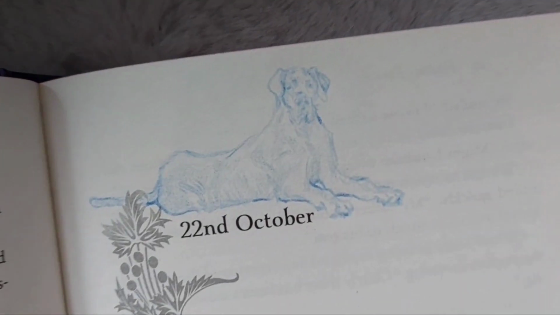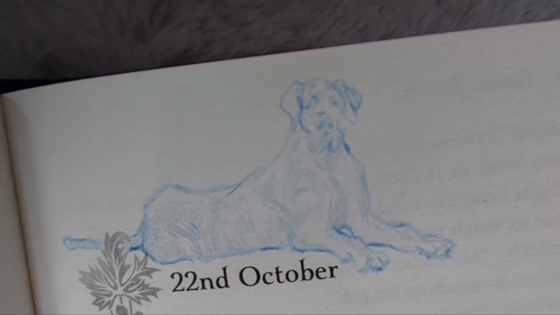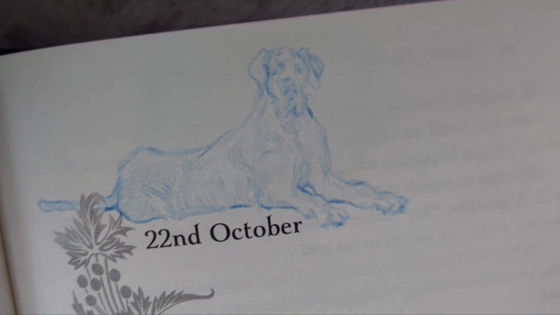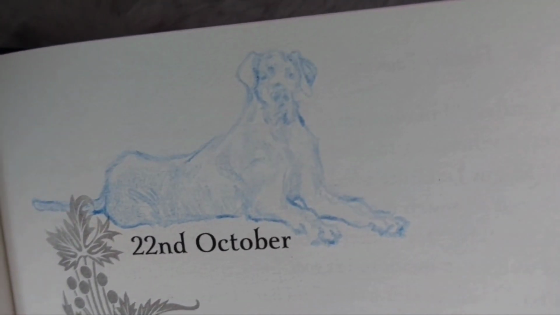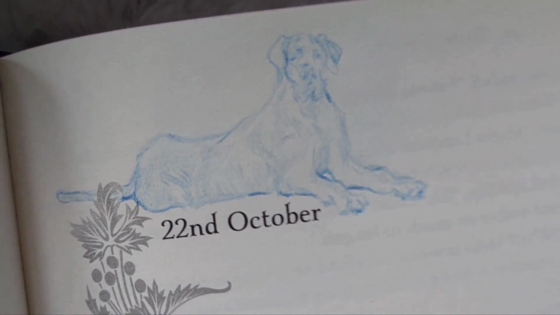The next chapter has her dog Shadow in it, which is with her for most of the book, appearing from time to time, and he's very precious, so yeah, I just had to draw him as well.